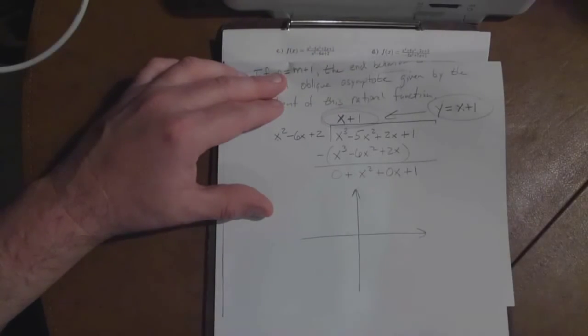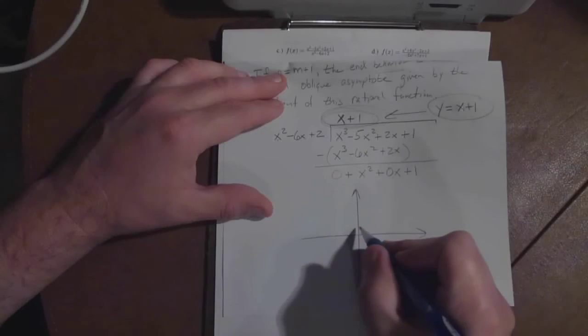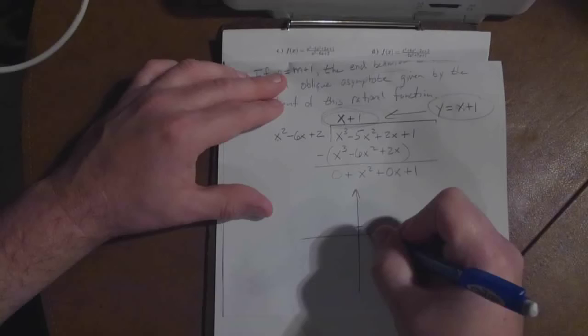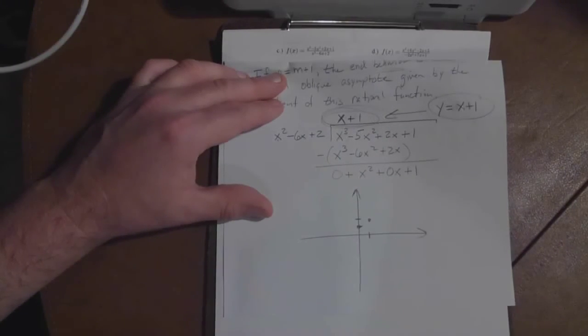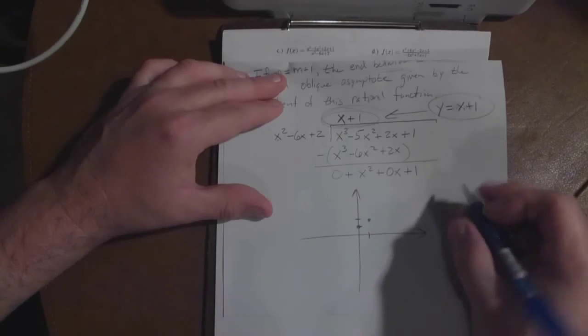diagonal line, we say. This diagonal line has a y-intercept of 1 and a slope of 1. So that means it's going to run 1 and rise 1 as we move from left to right in this graph.